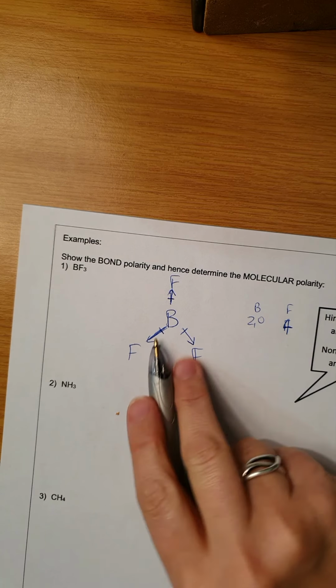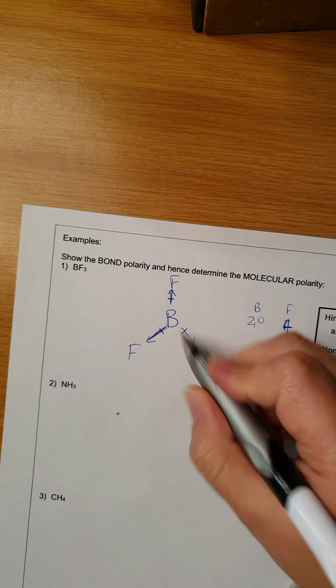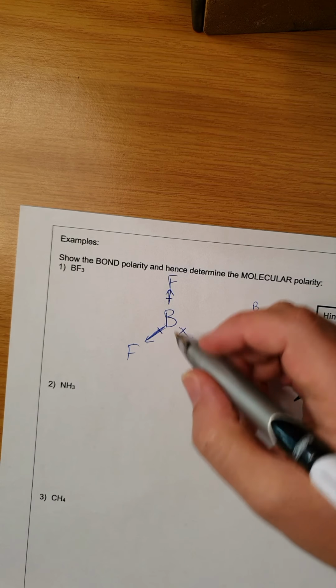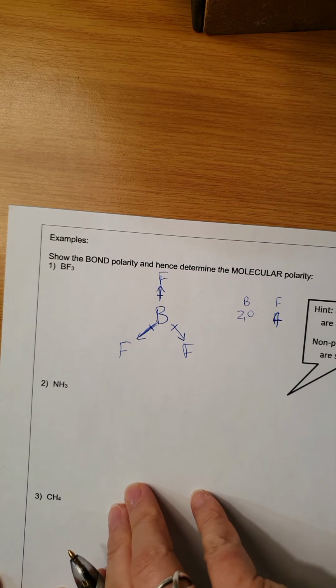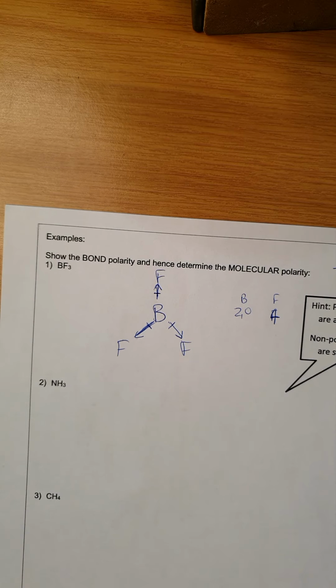So if we see that and we go, okay, well, mostly this is pulling down and mostly that's pulling up. The best way to find out if this is polar is to see whether your molecule is also symmetrical. What does that mean?